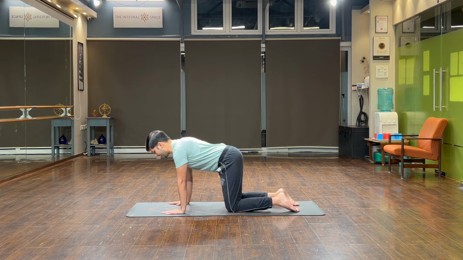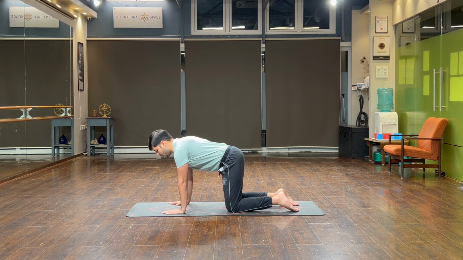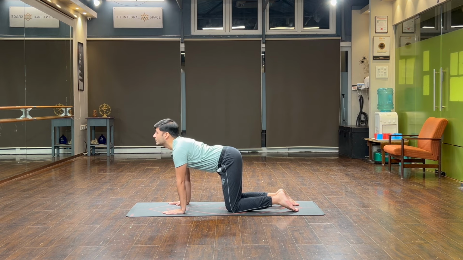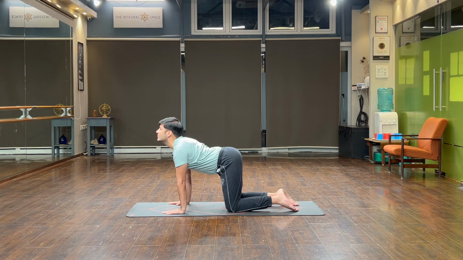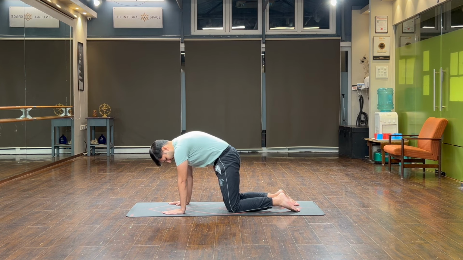We begin by inhaling, facing up and arching down. So there's a convex arch in your back. Then you exhale, take your chin to the chest and there's a concave arch in your back. Once again, inhale and up. Exhale and down. Inhale and up. Exhale and down. Excellent, you've got the hang of it.